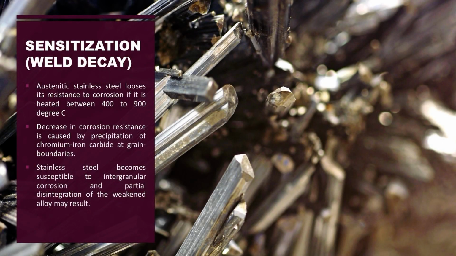Sensitization or weld decay. Austenitic stainless steel loses its resistance to corrosion if it is heated between 400 to 900 degrees Celsius. Decrease in corrosion resistance is caused by the precipitation of chromium iron carbide at the grain boundaries. Stainless steel becomes susceptible to intergranular corrosion and partial disintegration of the weakened alloy may result.